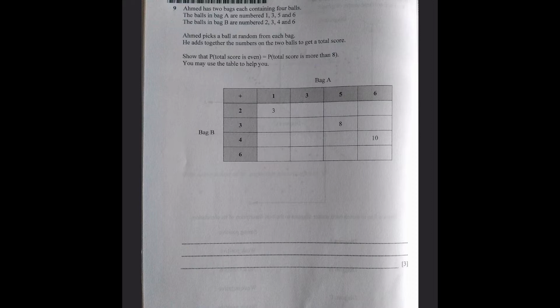Let's go to question 9. Ahmed has two bags, each containing 4 balls. The balls in bag A are numbered 1, 3, 5, 6. In bag B, they're numbered 2, 3, 4, 6. Ahmed picks a ball at random from each bag. He adds together the numbers on the two balls to get a total score. Show that P of total score is even equals P of total score is more than 8. You may use the table to help you. Just as a reminder, P means probability if you do not know so well.